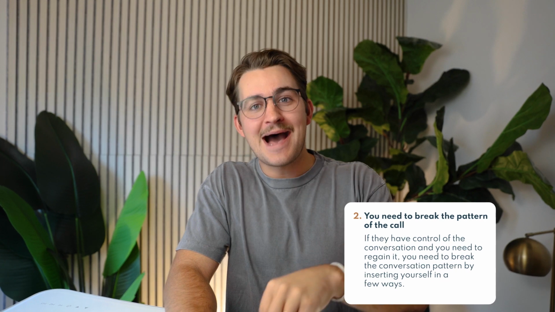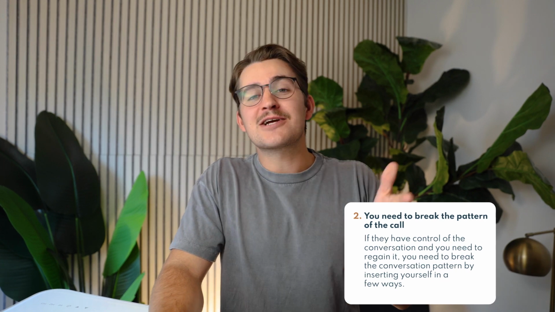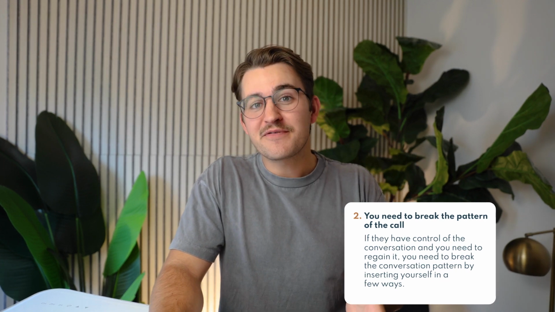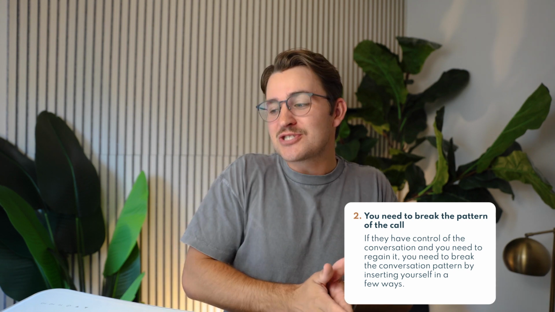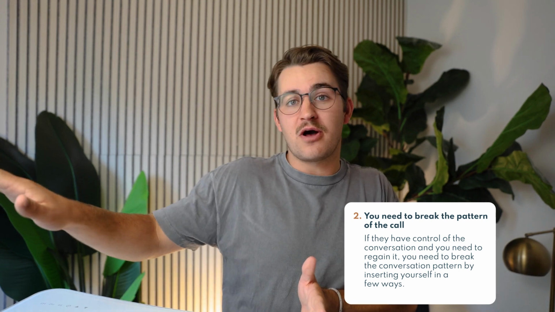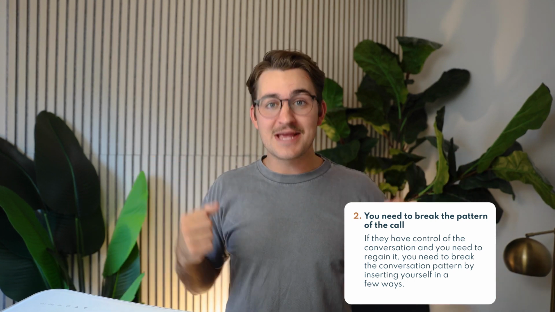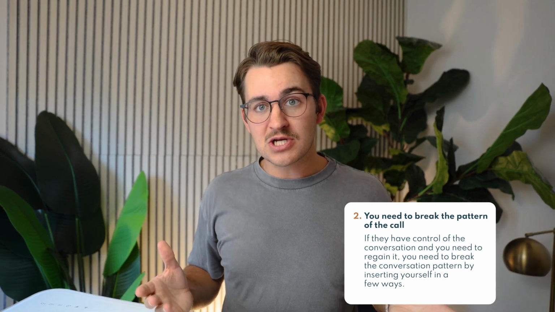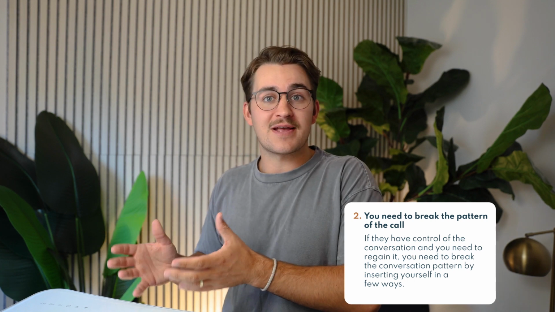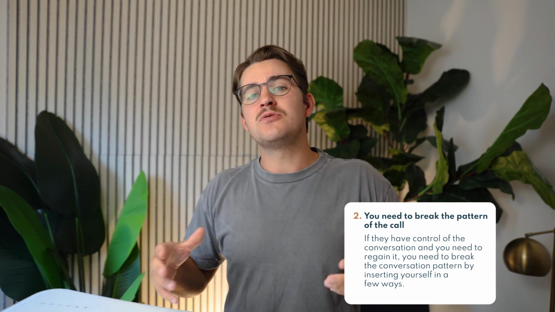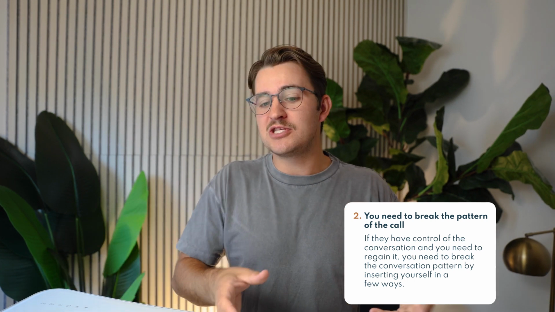Number two, this one's really fun. You have to break the pattern of the call. You have to actually do something. You have to have a physical action that will stop the pattern, the trajectory of where the call is going. So if the client is in full control of the call and you're going, man, I really need to regain control of this sales call if I'm ever going to get it to the point where I feel like I can ask for the sale, you need to stop them in their tracks and regain control so you can then lead them going forward.